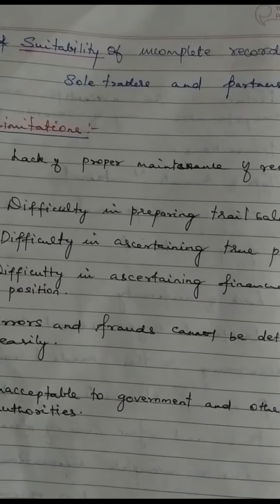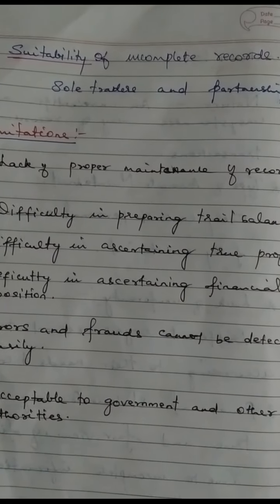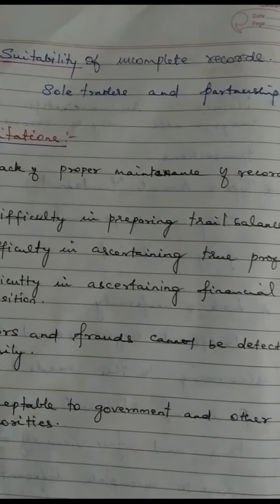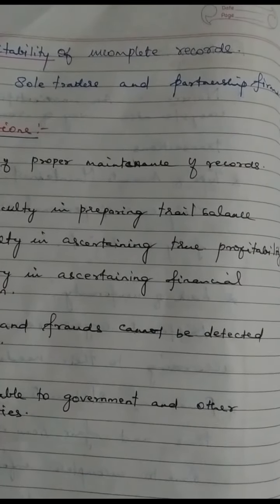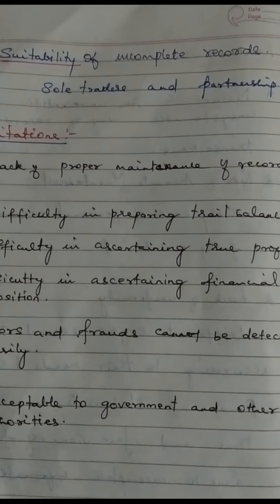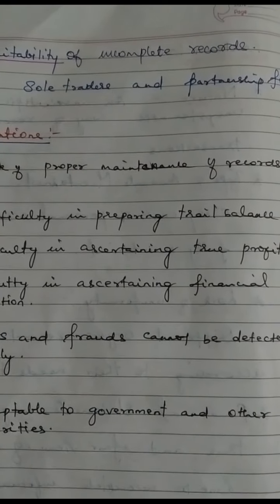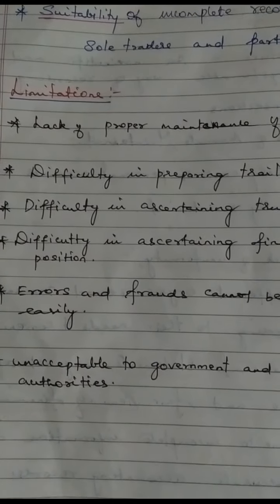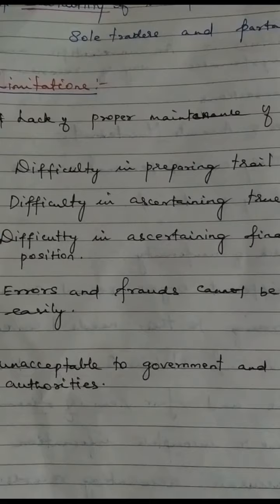Suitability of incomplete records. Incomplete records are suitable only to small size business concerns like sole traders and partnership firms. These records cannot be maintained, or this method cannot be followed in big businesses. Now we'll see about limitations.